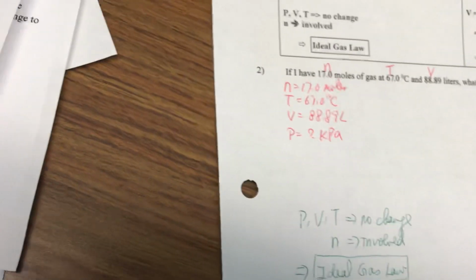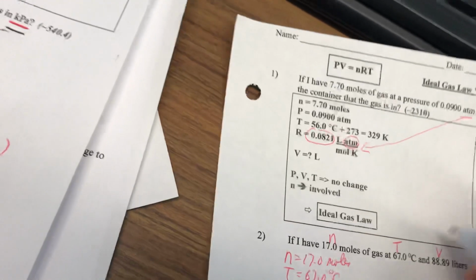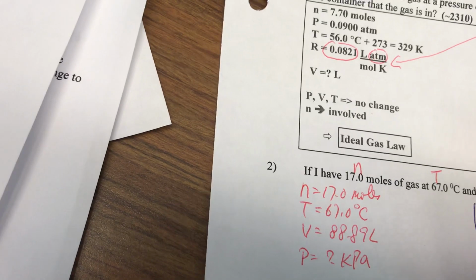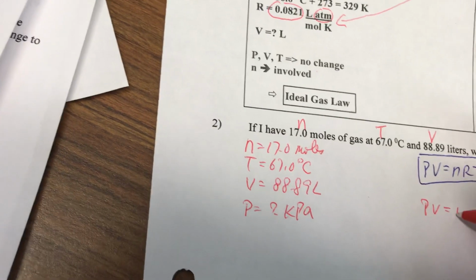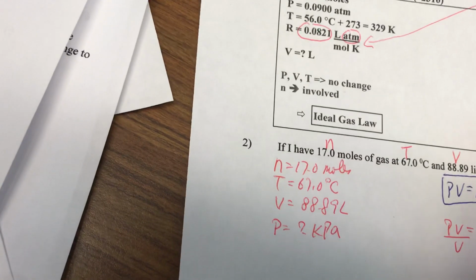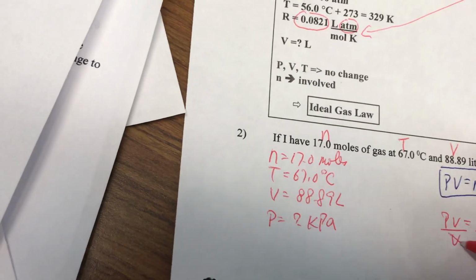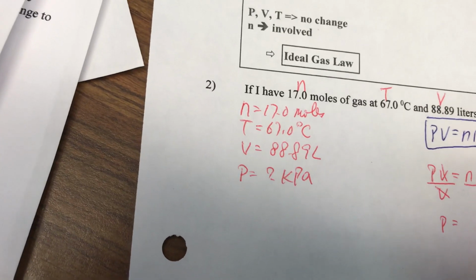Right? Now, this is the ideal gas law, so I'm going to write out the formula. It will be PV equals nRT. And then I'm going to rewrite this again. And I'm looking for my P, so I divide V on both sides. So I got P equals nRT over V.